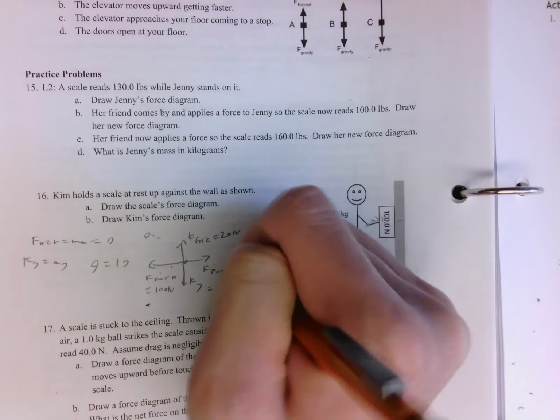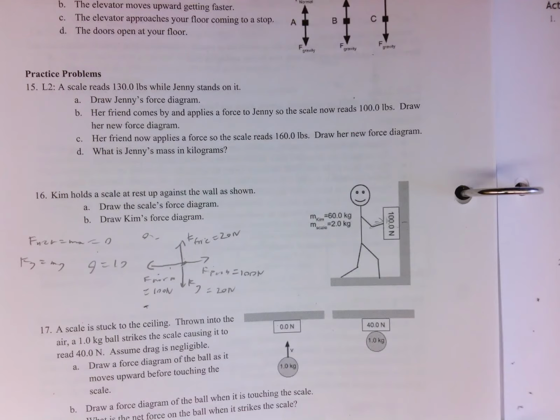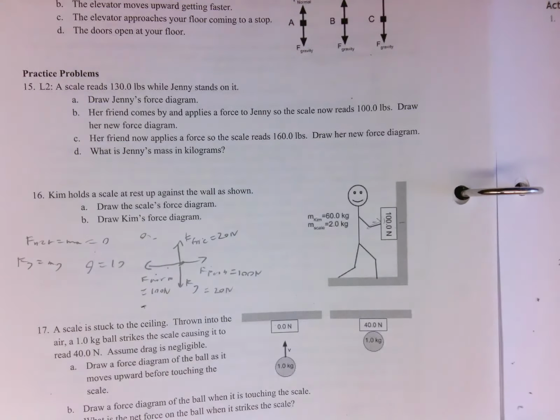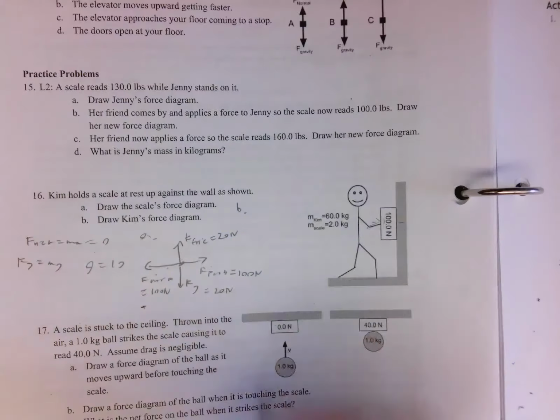Oh, no, F push equals 100. And then F norm will also equal 100 because, as a result, again, you're not accelerating into the wall or out of the wall. You're staying at rest, so F push has to be equal to F norm. So that's A. For B, Kim.